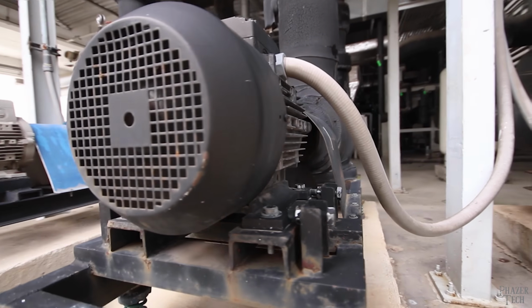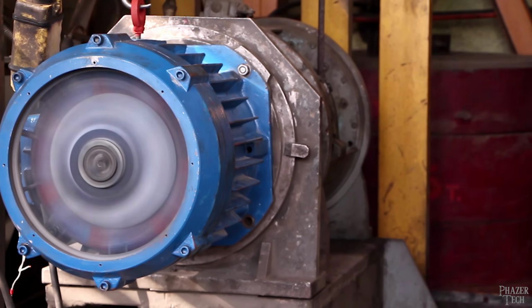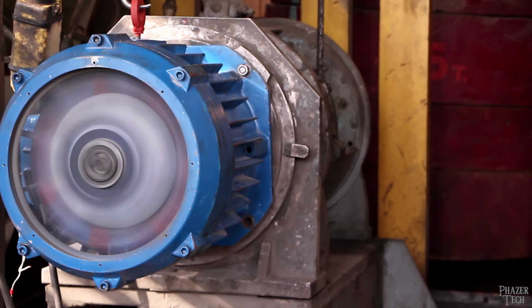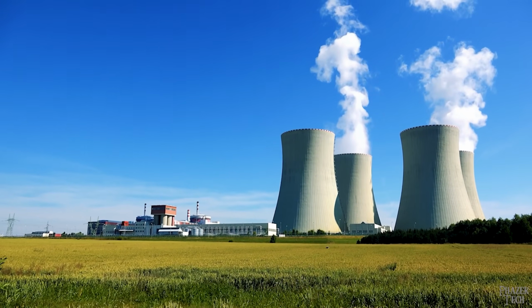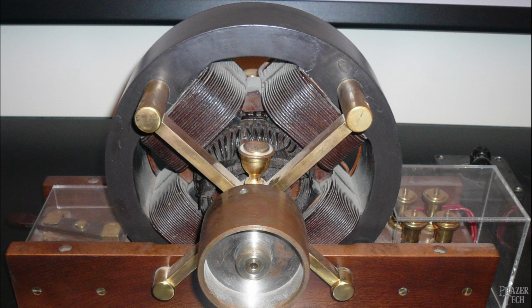I won't be going into too much detail on these because these days they're really only found in large industrial applications. The technology itself is also quite old, and one of the original induction motors was a two-phase design created by Nikola Tesla in the late 1800s. And soon after that, the three-phase induction motor was created.